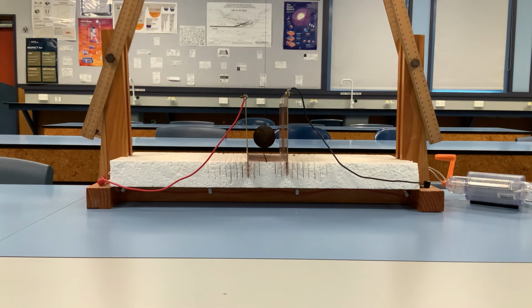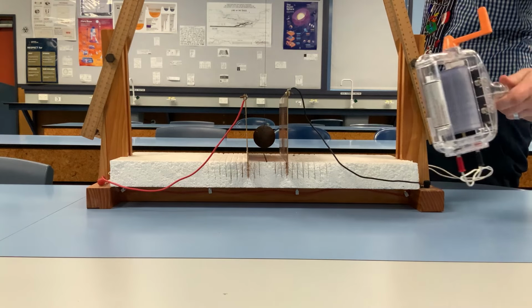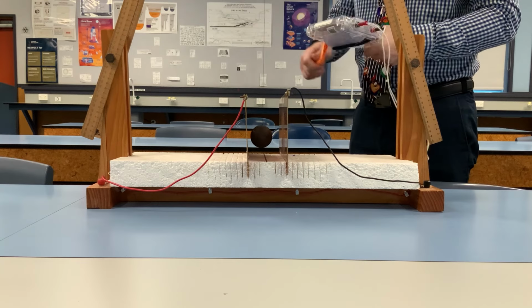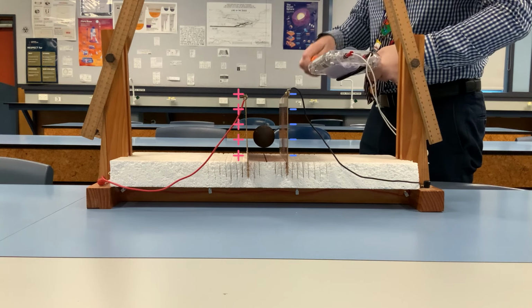I have here a conductive ball suspended between two copper plates. I also have this high voltage DC generator, which allows me to charge the plates. Giving the ball a nudge to set it moving, we see it continue to bounce between the plates.